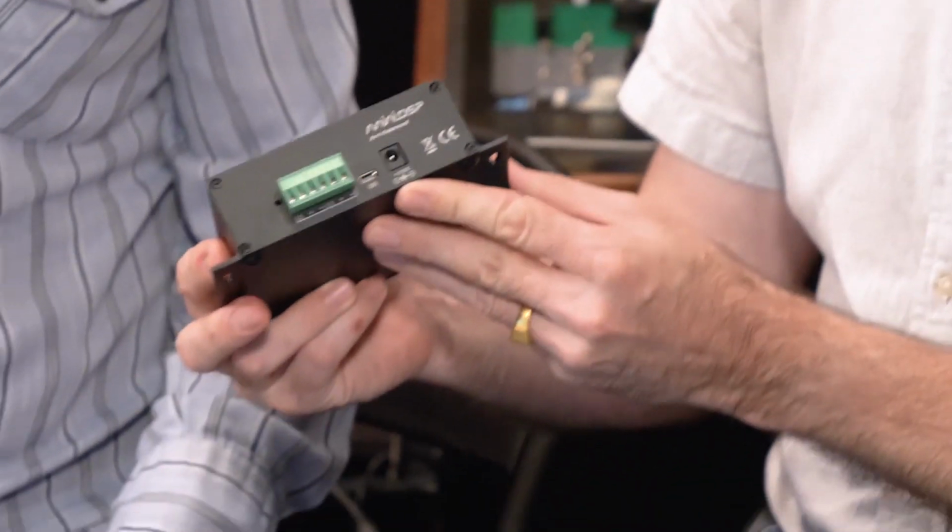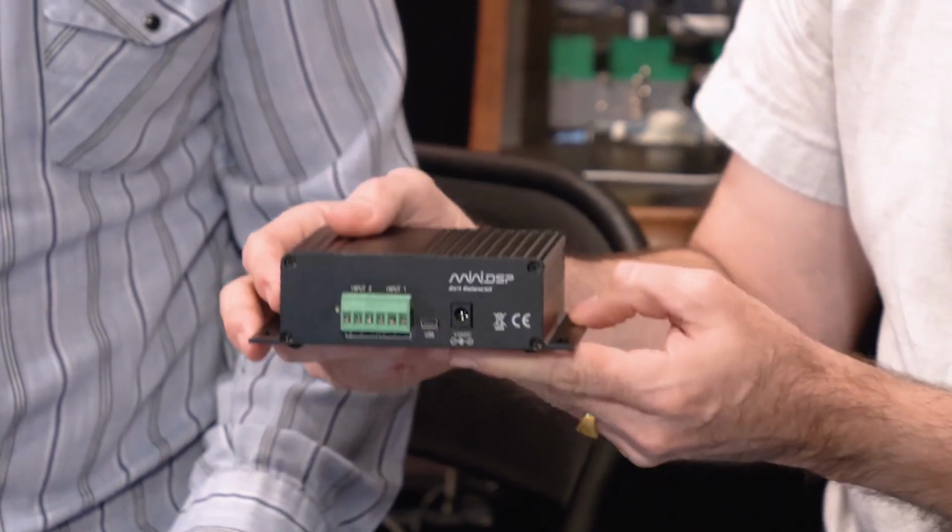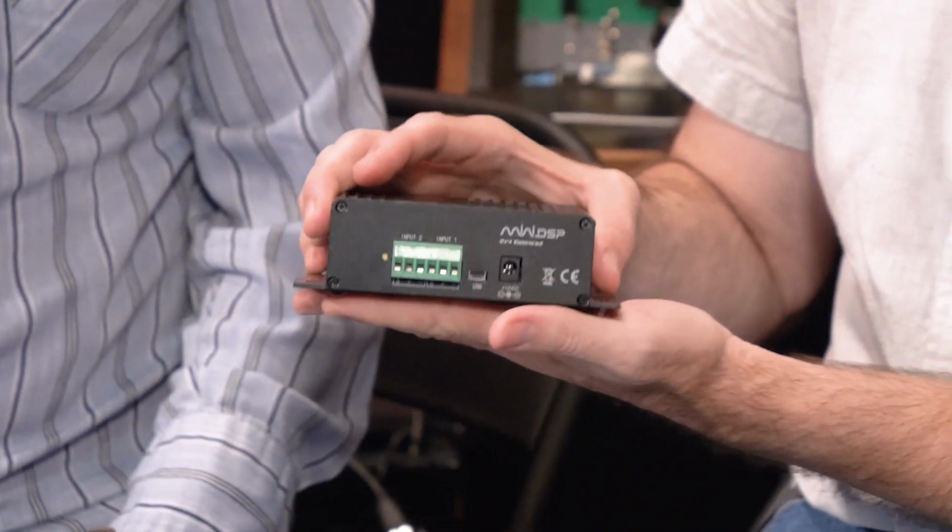Fantastic. So what do we have here, Charles? This is a MiniDSP, DSP in a box, and this is what we're going to be using to implement the room tuning we're doing today. Okay, can you explain to me, as naive as I am, what is it doing? Okay, so your input signal comes into one side, your output signal comes out the other, and inside there's a DSP, and it implements equalization filters that we're going to determine using REW.